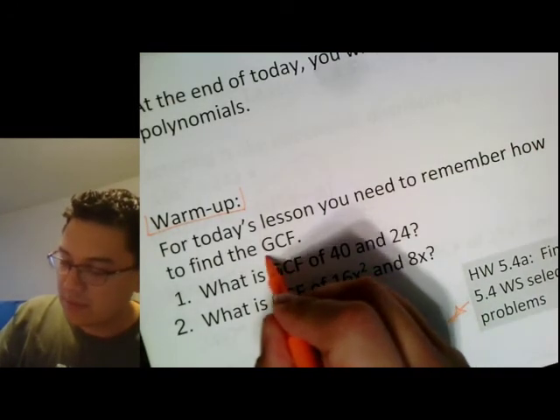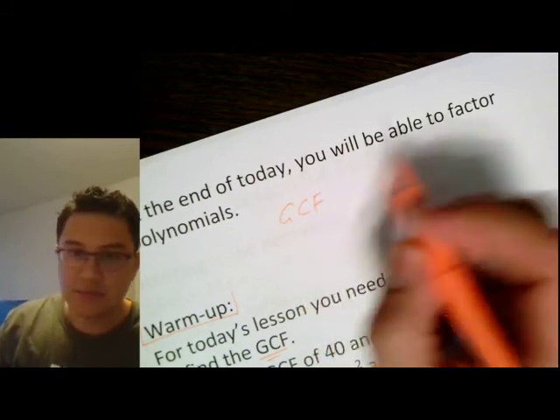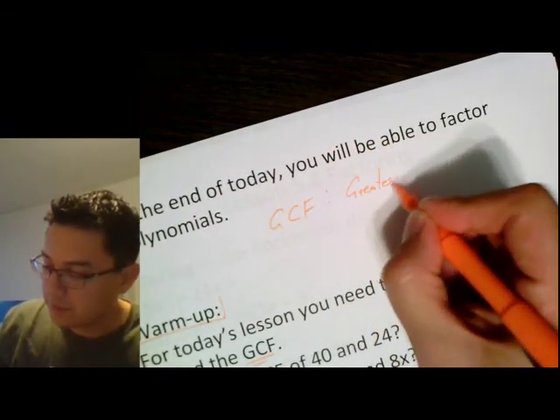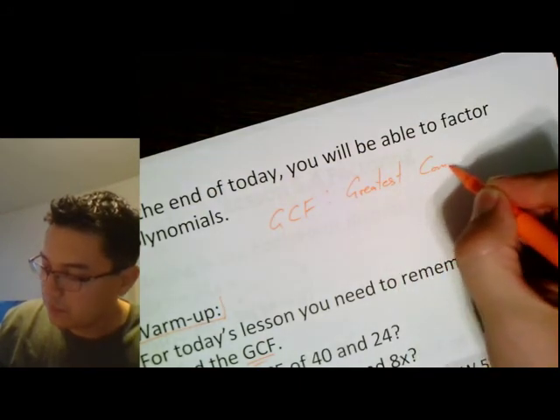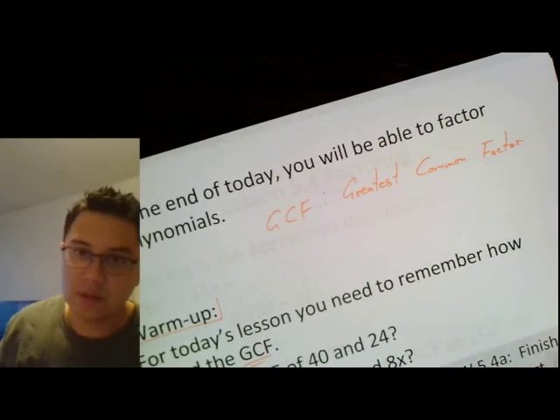Let's talk about what the GCF is. This might be new terminology for some of you. GCF stands for greatest common factor, which might not be a new concept for some of you. So the greatest common factor.